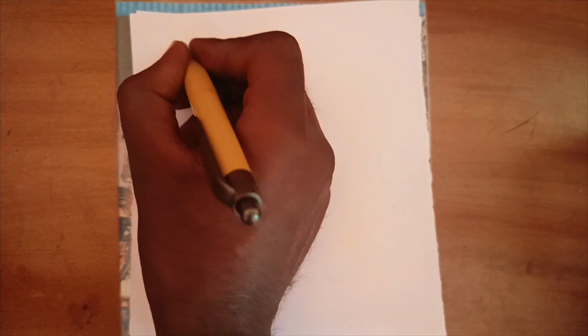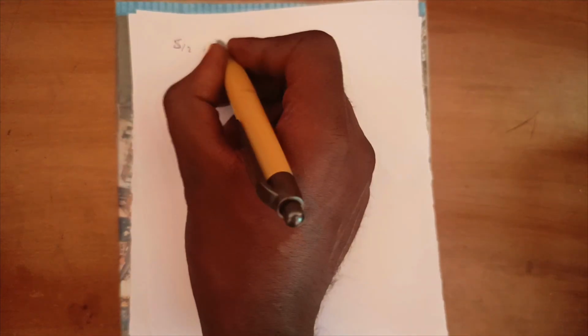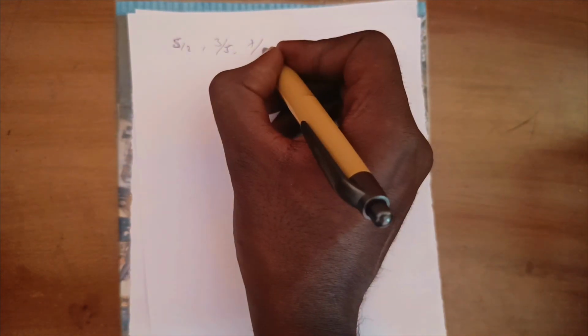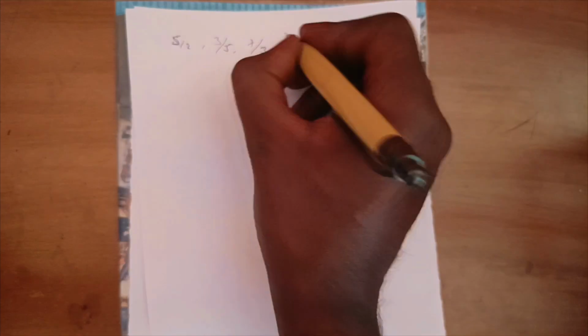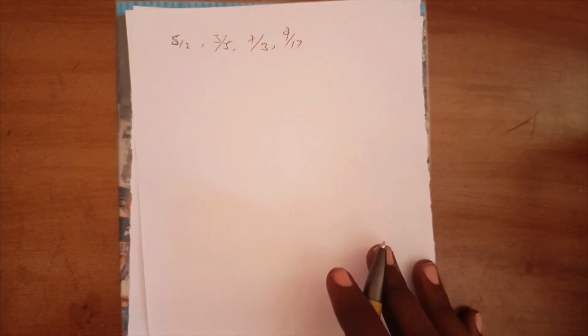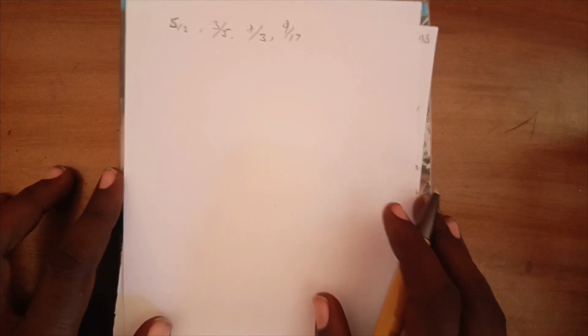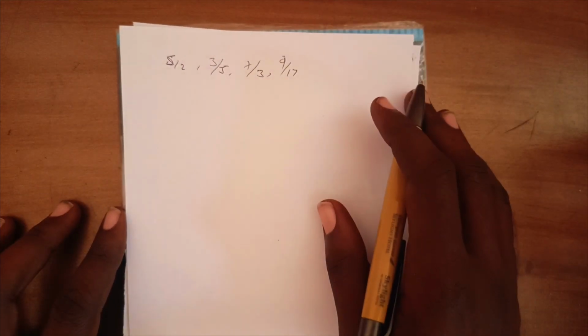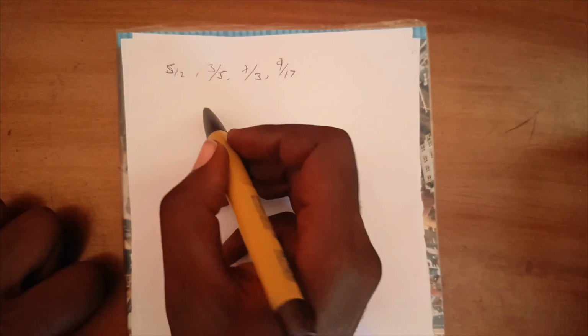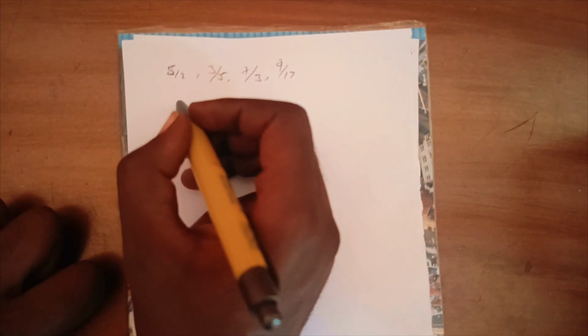For example, 5/2, 3/5, 7/3, 9/17. Okay, those all are fractions. Now when we give the order, we use increasing or decreasing order.